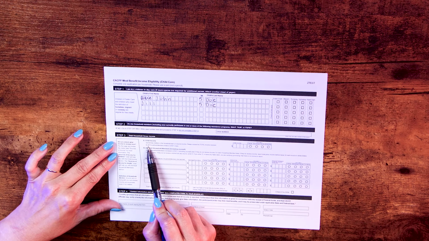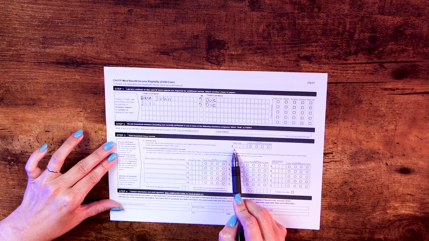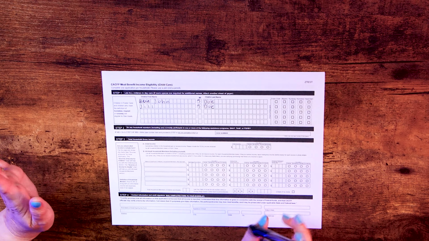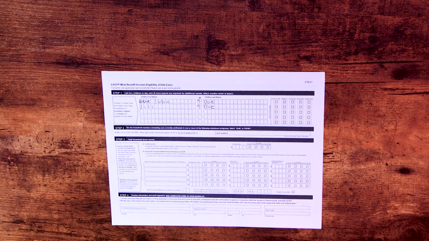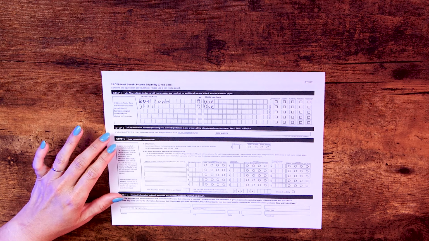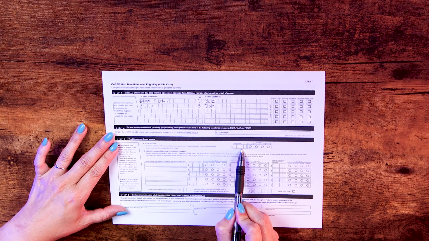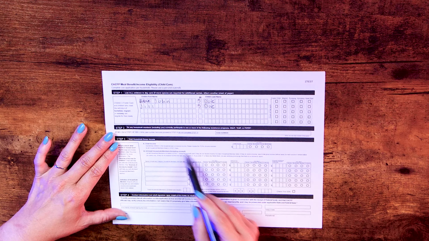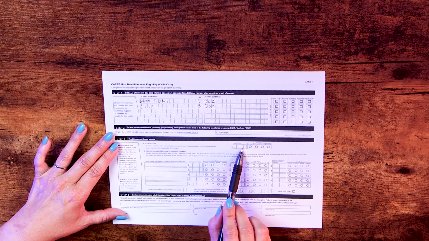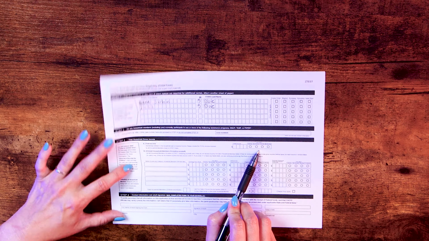The first part of step 3 is A. This is for child income. In some situations, children do receive income, whether it be Social Security benefits, something like that. If they do, then the child's income, not the parent's income and not the total household income, but the child's income will go right here.